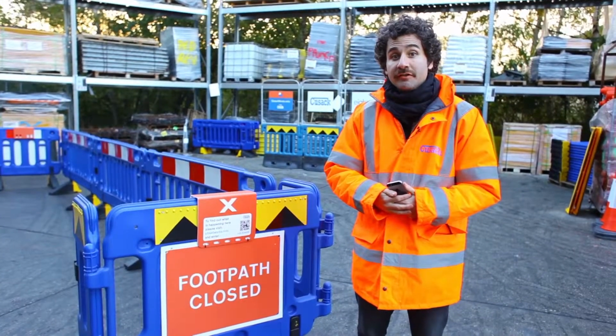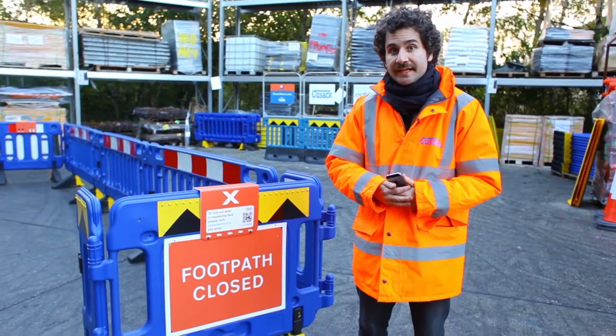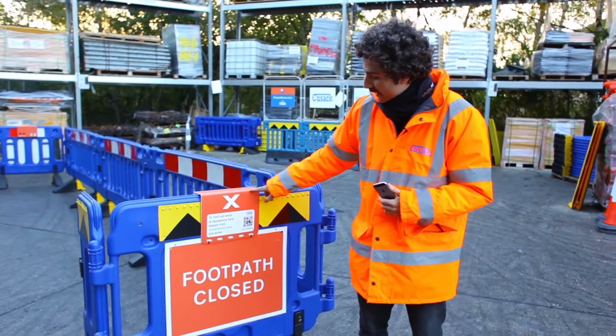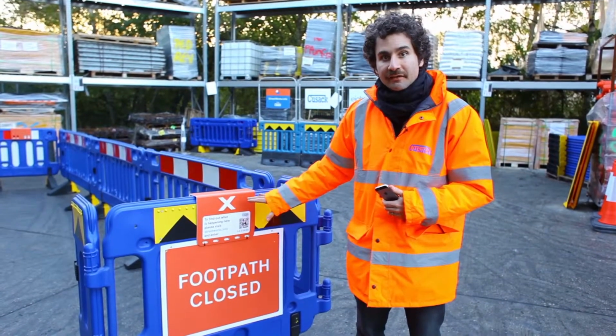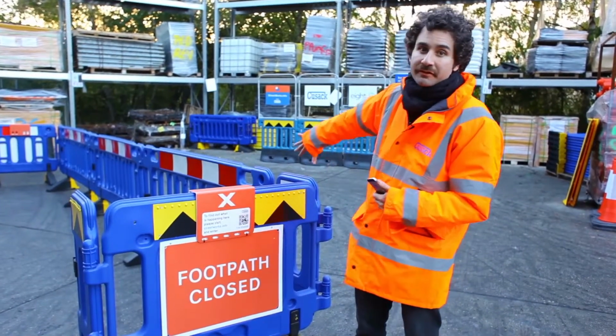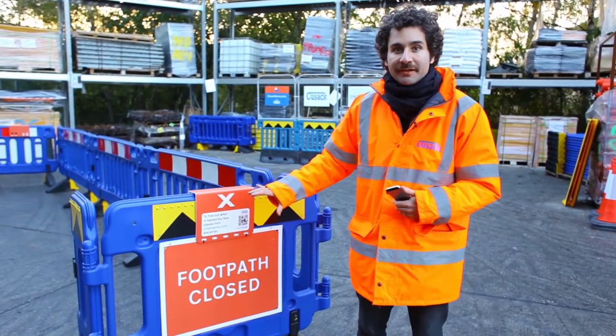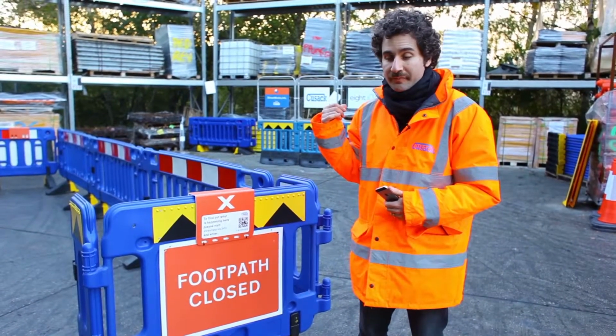If we've closed the footpath, we don't use the arrow sign, we use this sign with a tactile cross on it. So this tells people that the footpath is closed, and rather than diverting around the streetworks, they should look for somewhere safe to cross the road to use the other footway.